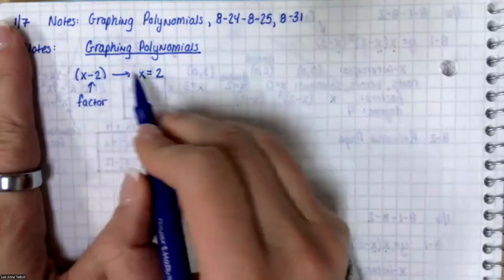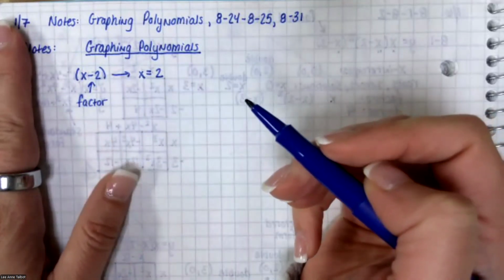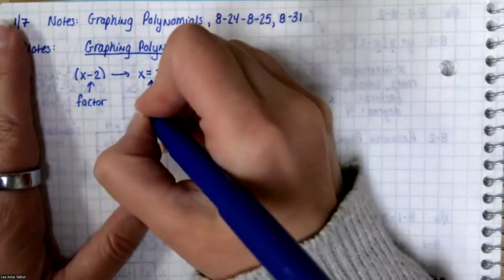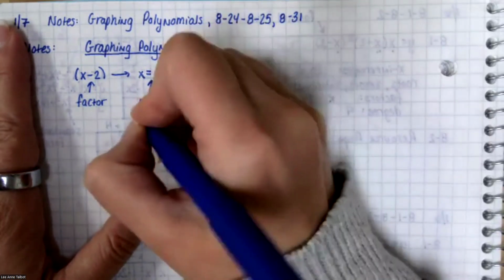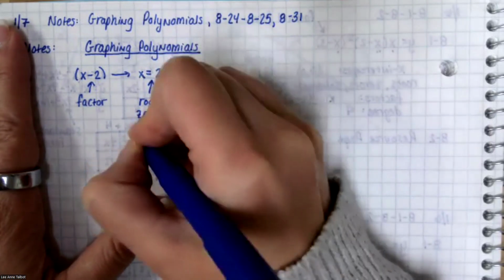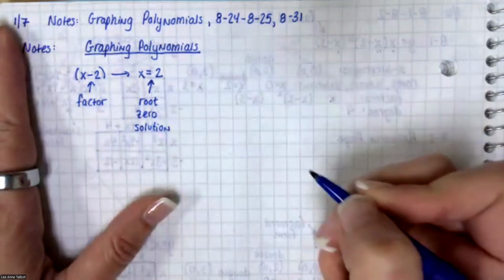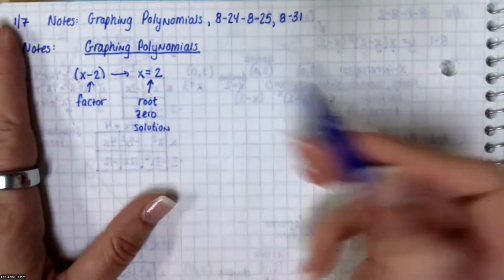So x minus 2 becomes x equals positive 2, and we call that a root or a 0 or a solution. All three of those words mean the same thing.